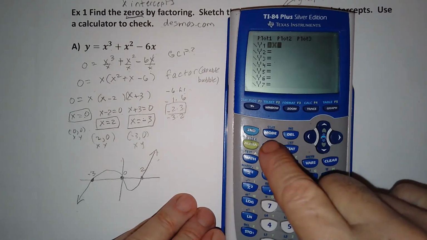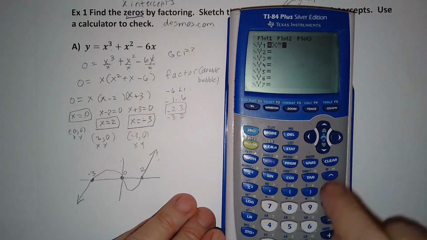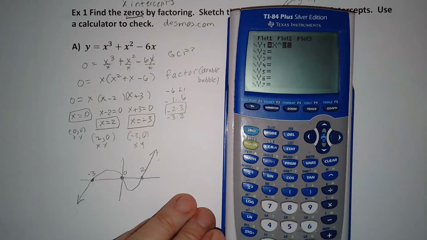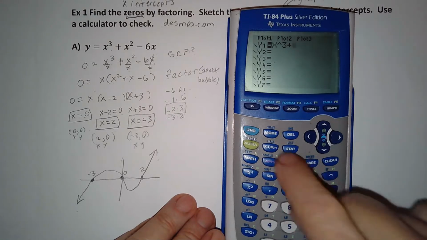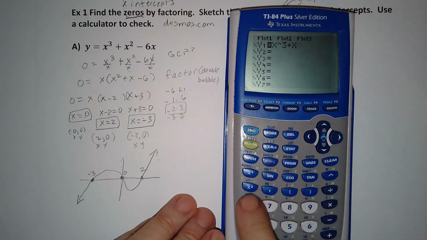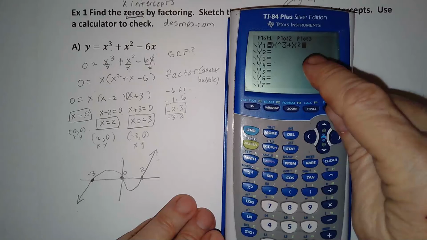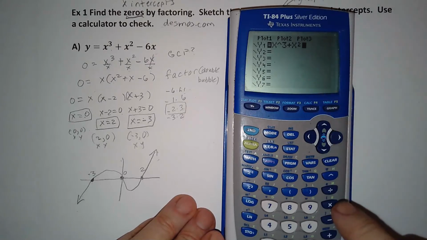So I'm going to go up here to x, and I'm going to hit the caret button, and then I'm going to hit the 3 for cubed, plus, and then we said x squared. So I'm going to hit the x button again up here, and then here's the x squared button. So I'm going to hit that, and I get x squared. Now, I could have put caret 2 up there if I wanted to. I could have done that. You've got choices when you're doing the calculators.